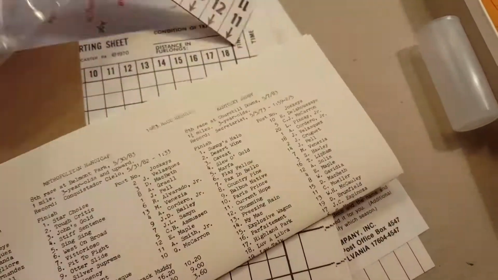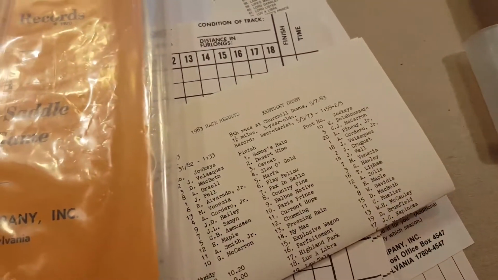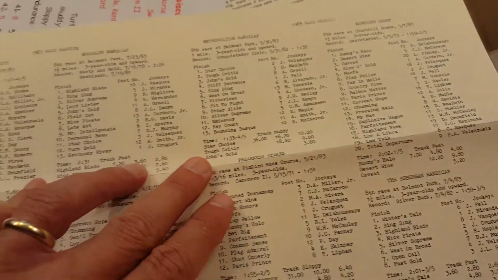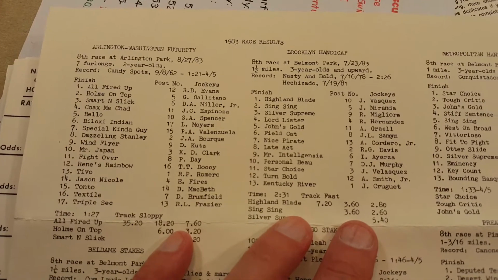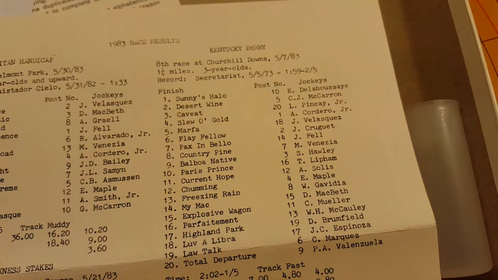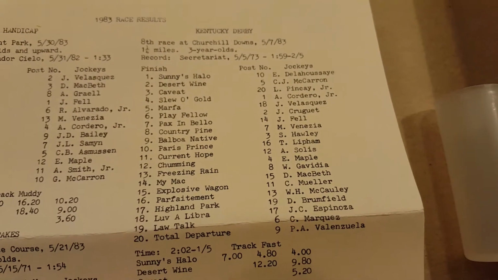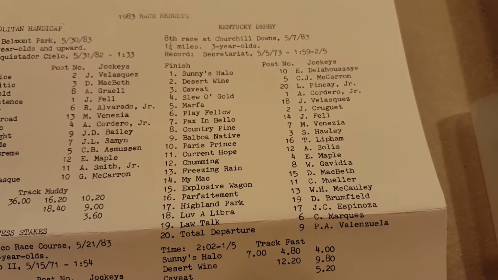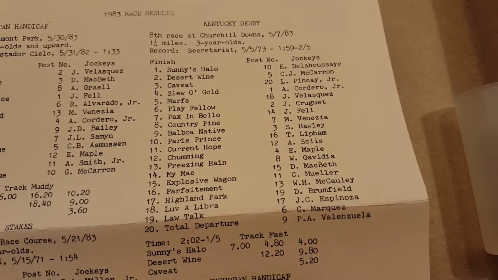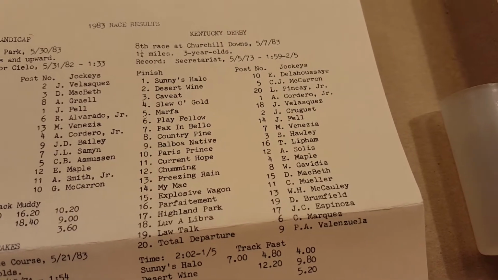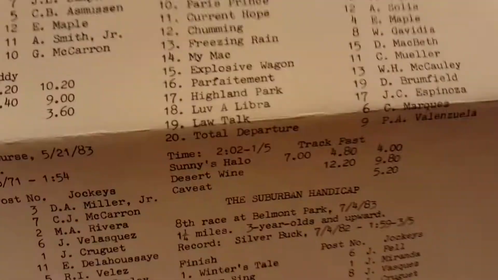This is a race records booklet. There's some more furlong markers I hadn't cut out yet. Let's see. This is the races from 1983. You have all your different races. There's the Kentucky Derby right there. Slew of Gold, or Sonny's Halo, the winner. I redid the Kentucky Derby, and Sonny's Halo did win it by a nose after Slew of Gold led the whole race on the inside corner, but Sonny's Halo beat him by a nose.